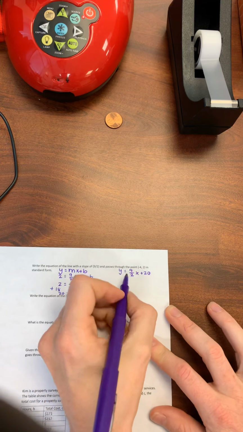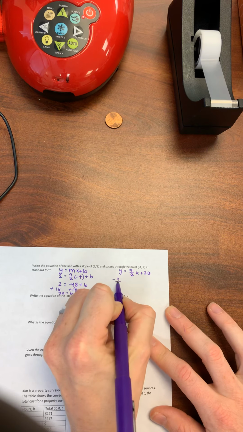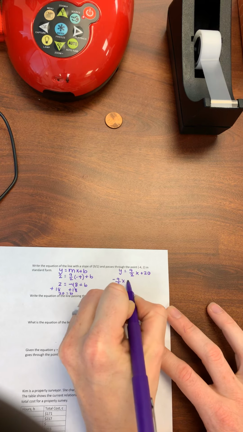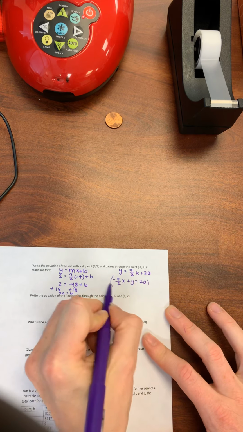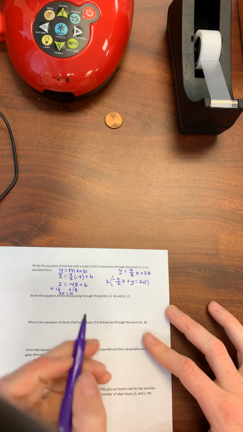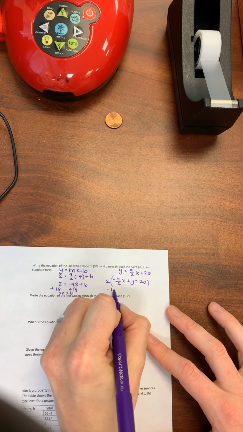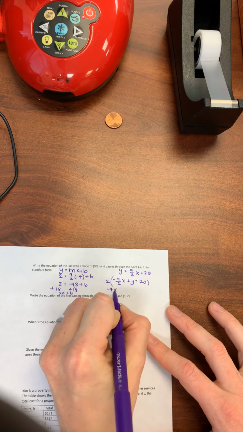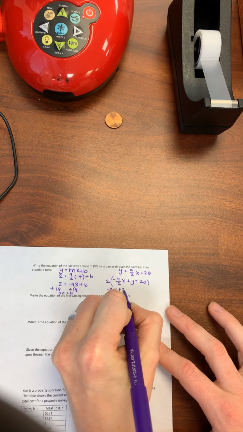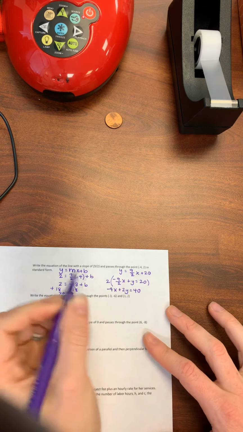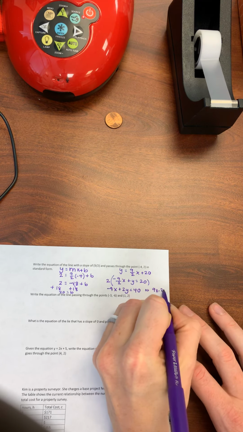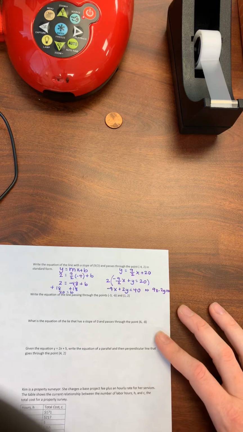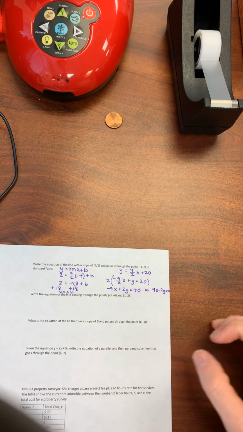If I were to change that to standard form, I'm going to subtract 9 over 2 x to the other side, and then multiply the entire thing by 2 in order to clear out my fraction. So this would be negative 9x plus 2y equals 40. Remember, you may also see it as 9x minus 2y equals 40. Okay, no, that's kind of small, I apologize.